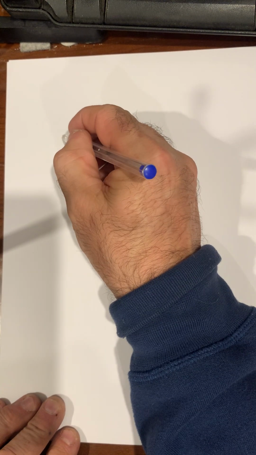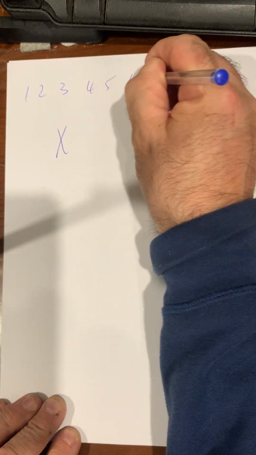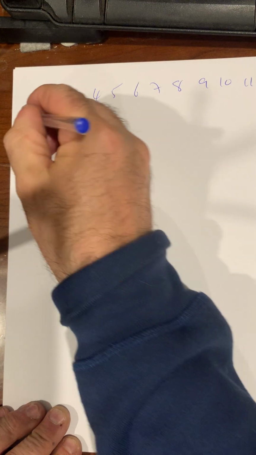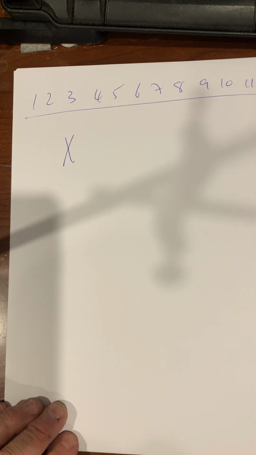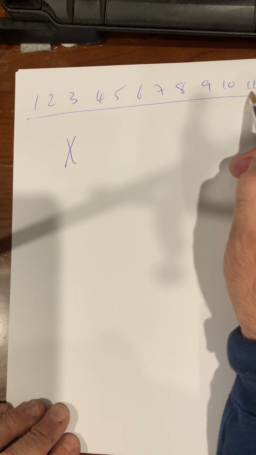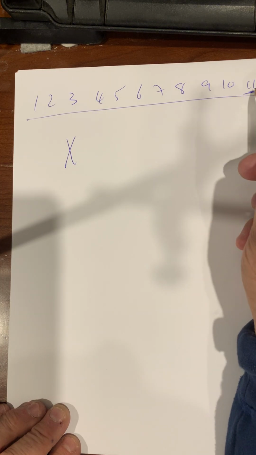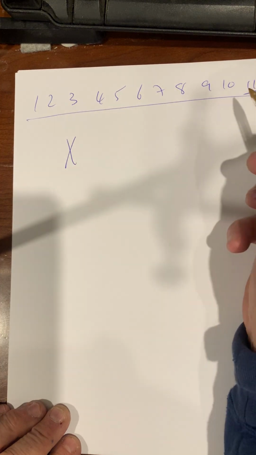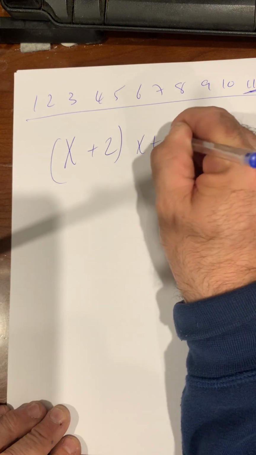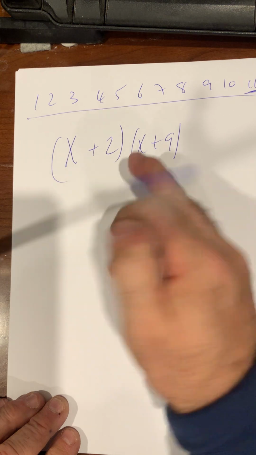Same sign, positives. And I'm just going to write 1, 2, 3, 4, 5, 6, 7, 8, 9, 10, 11 across the top, to give us some ammunition. Okay, some numbers we could grab. So let's just for a second consider what 2 numbers add to 11. Well, lots of cases. 10 and 1, 9 and 2, and so on. Let's use 9 and 2. So let's go with x plus 2 times x plus 9. They're both positive.